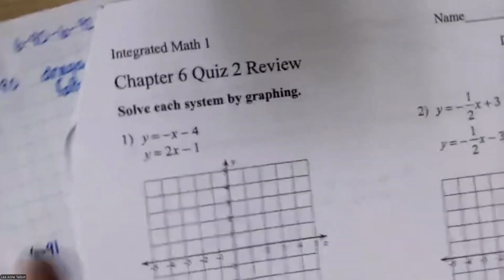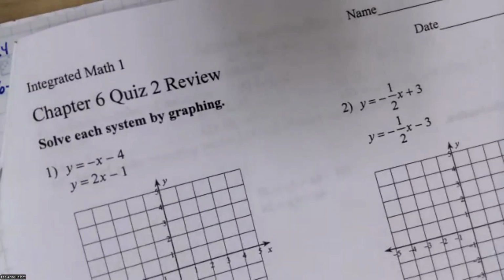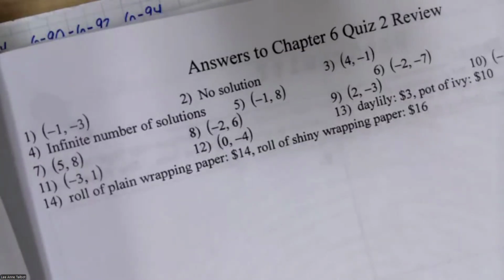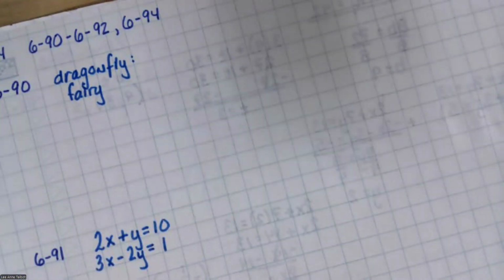Okay, so it's right here. Just open to this page and then set this off to the side. I'm hoping to give you some time at the end to work on it.